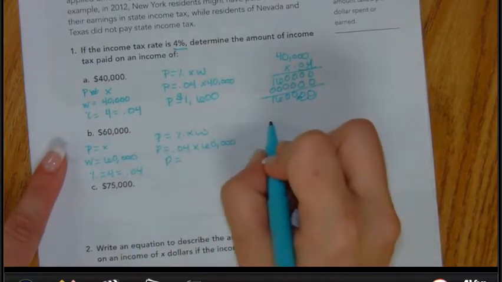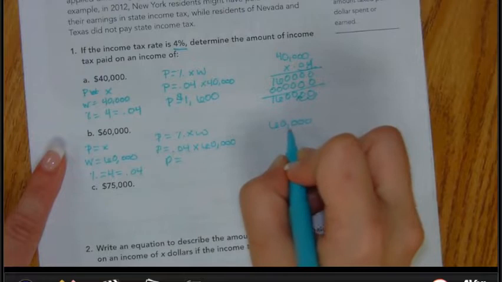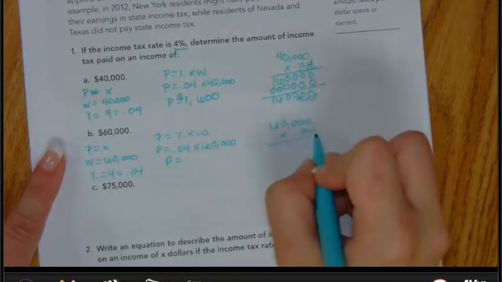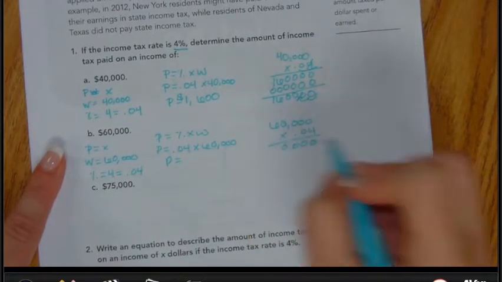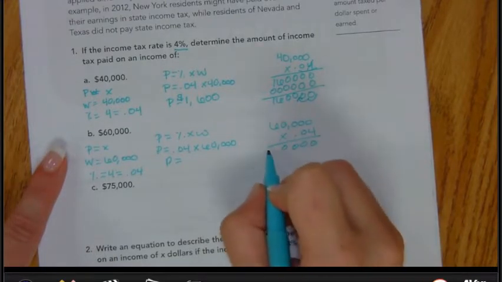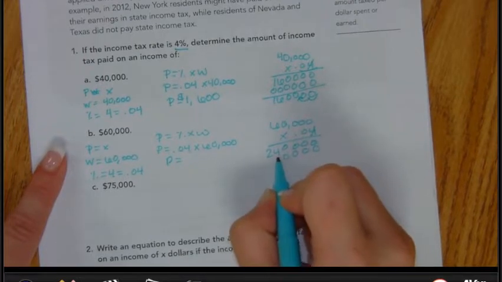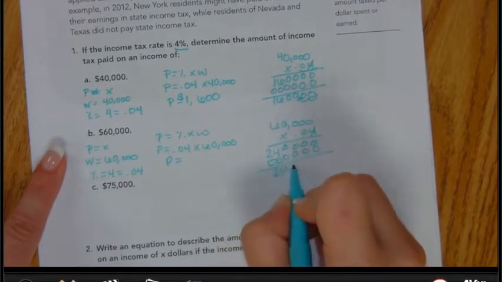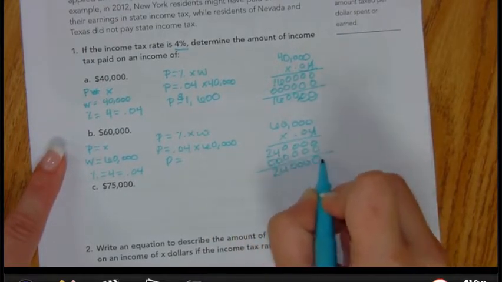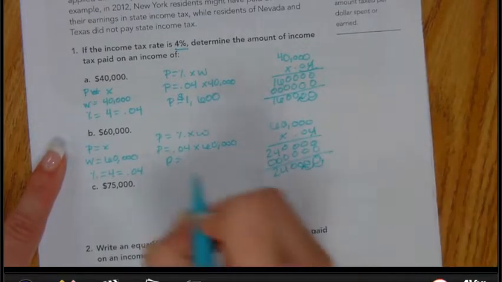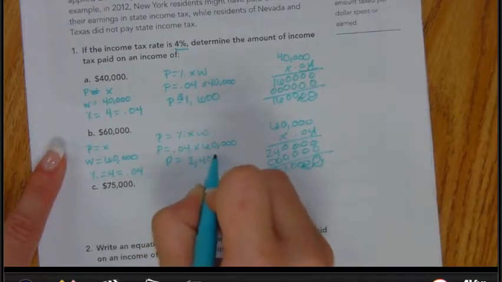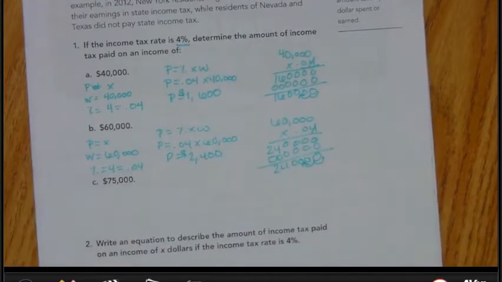Part is equal to, well, let's do the math here. 0.04. Well, 4 times 0, or 0 times anything is 0. 4 times 6 is 24. And I'm going to have all zeros underneath here to get me 2 decimal places to $2,400.